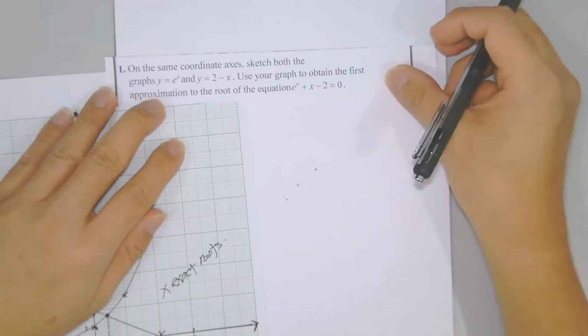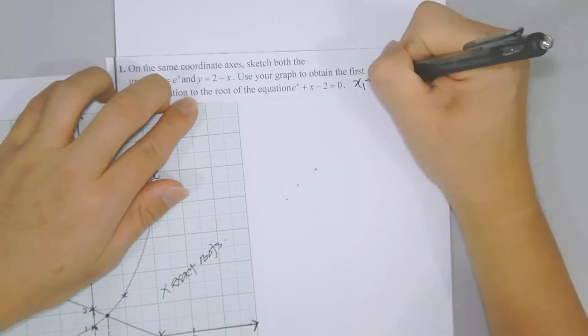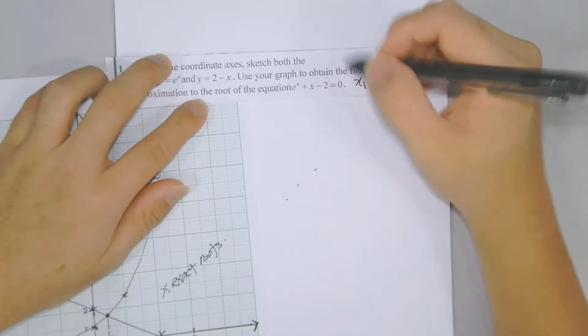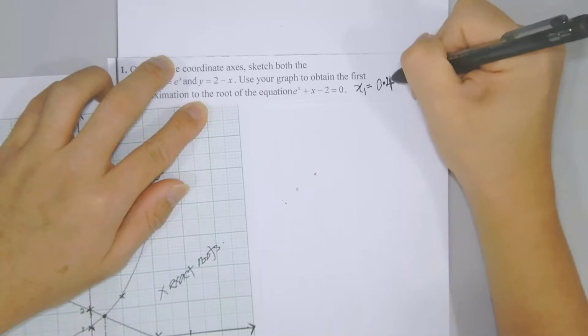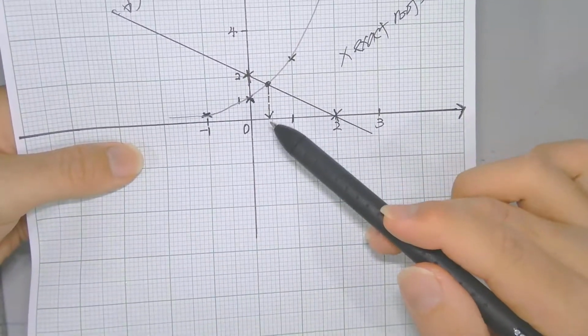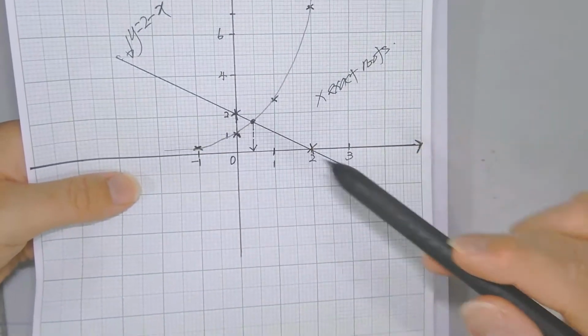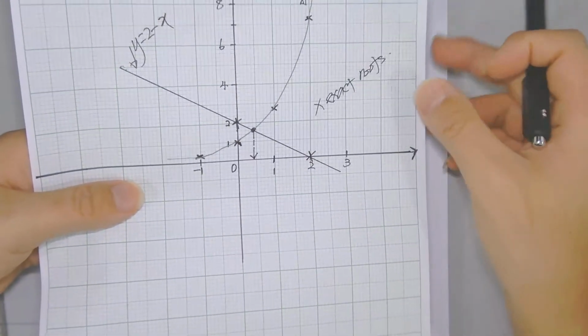That's why the question here is asking you to use your graph to obtain the first approximation to the roots. The first approximation is usually denoted x1. The x1 means that the approximate root is not the actual root. I can say around 0.4. Some of you may see 0.3 while you're sketching, depending on how accurate your sketching is. For now, I know that the approximate root is around 0.4 for this case.